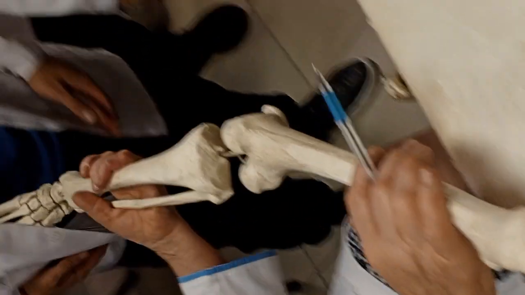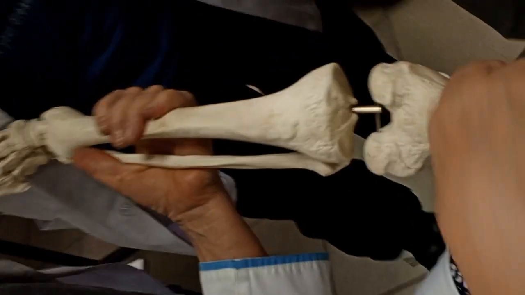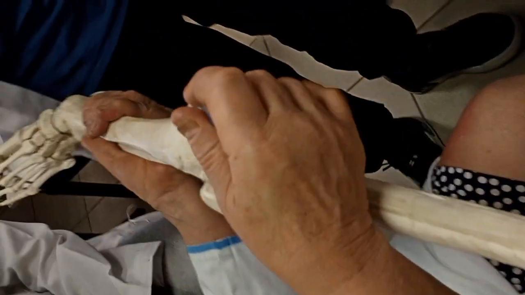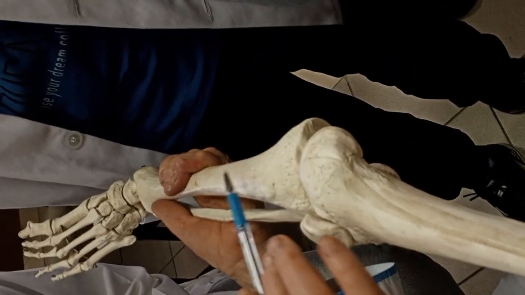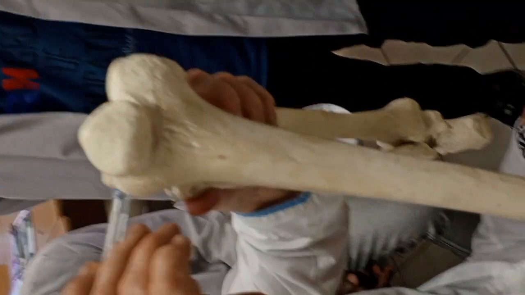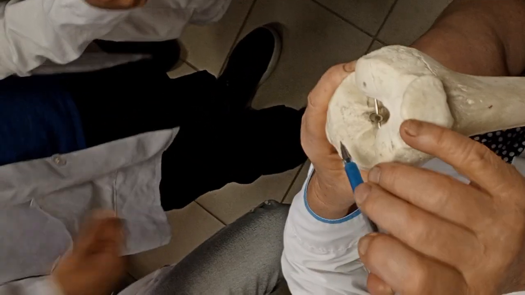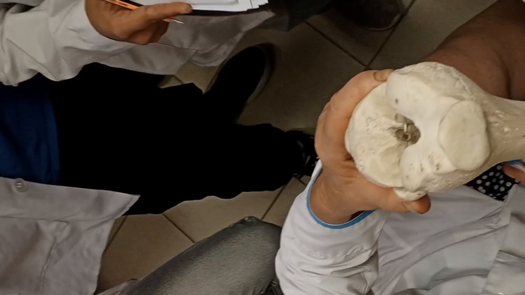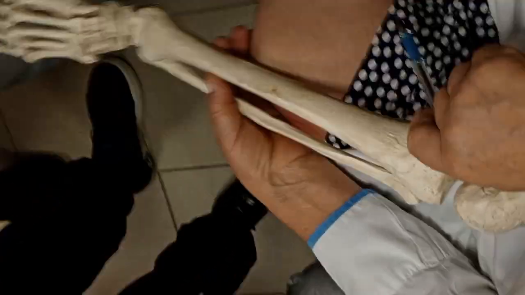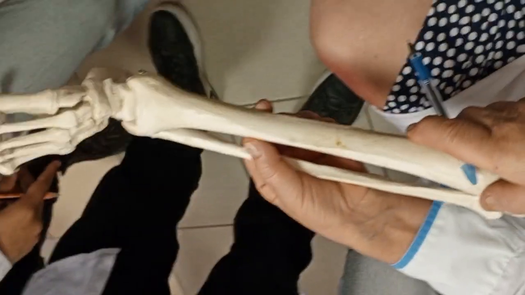You can see the tibia. You can see the medial condyle, lateral condyle, tibial tuberosity. You can see the intercondylar eminence, eminentia intercondylaris. In front of it will be the anterior field, behind it the posterior field. It is called area intercondylaris anterior, area intercondylaris posterior. We can differentiate the anterior, medial, and posterior sides.